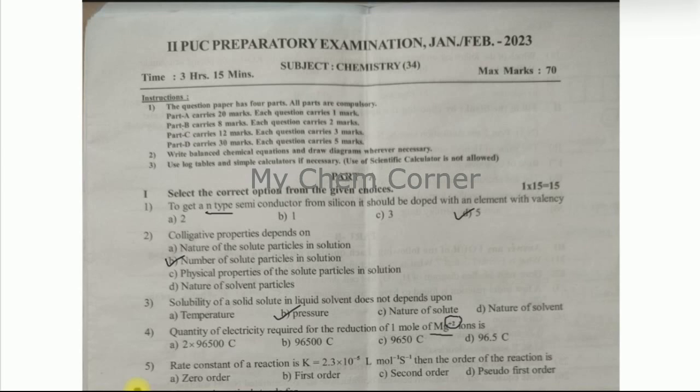Like I've told you, when you get an ion, you look at the valency, how many electrons are lost or gained. That number into Faraday's constant is going to give us the quantity of electricity required. Since my ionic charge here is +2, it's going to be 2 into Faraday's constant, which is option A.